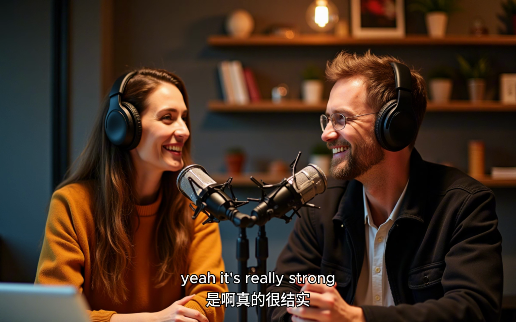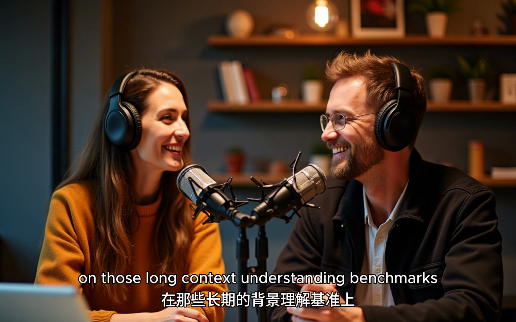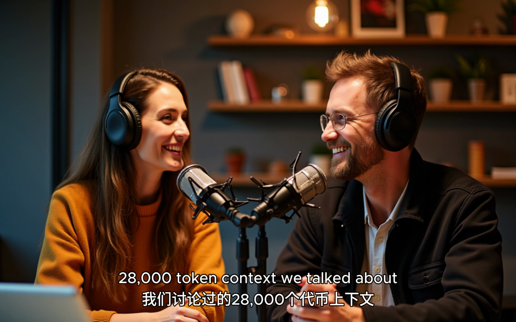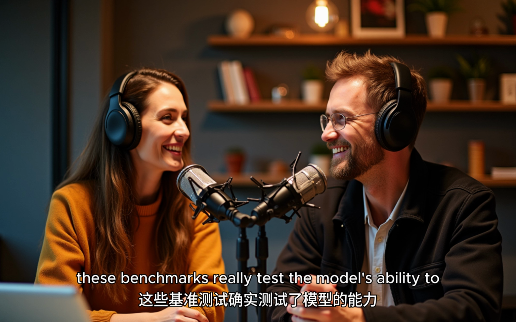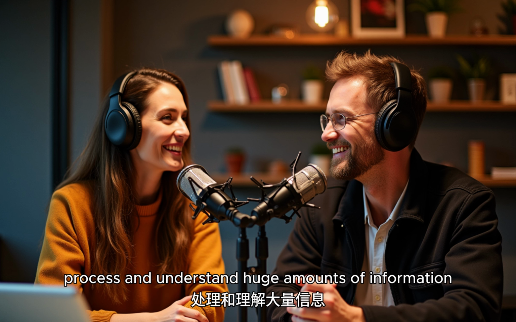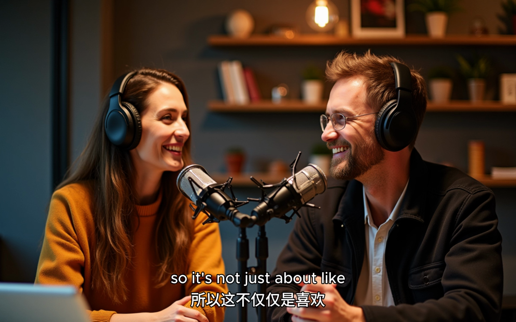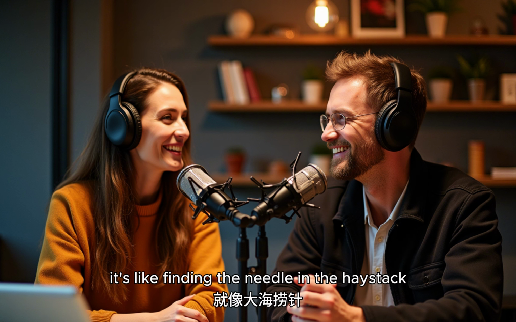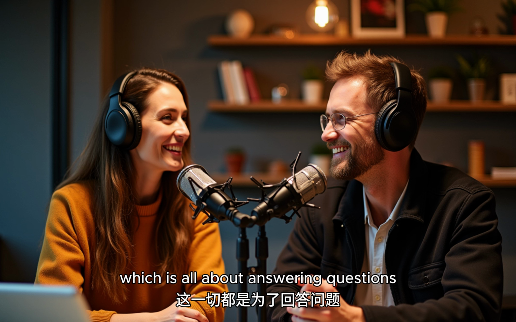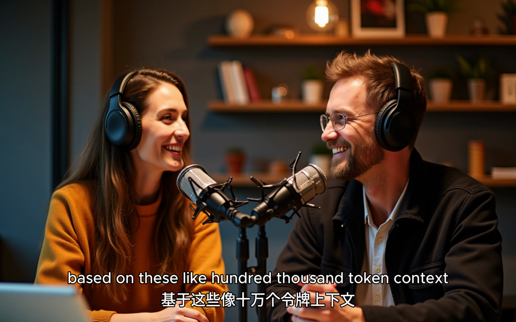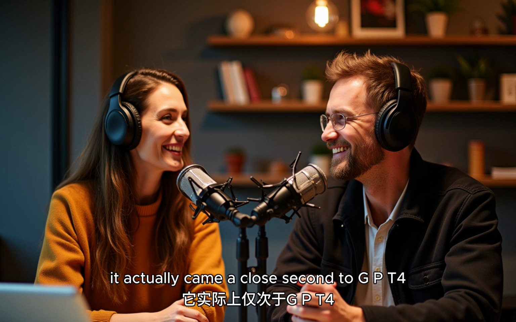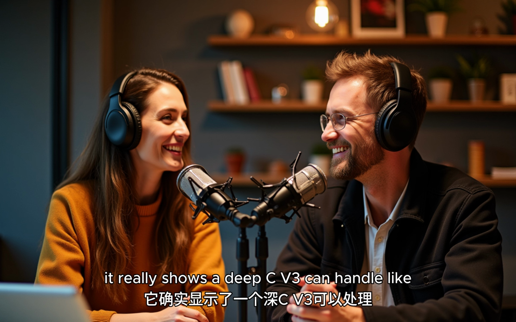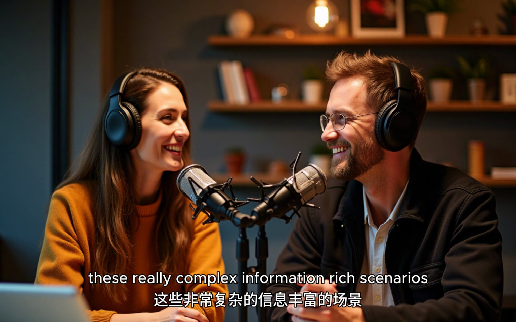That is really impressive. Were there any areas where DeepSeek V3 really blew the competition out of the water? Yeah, it's really strong on the long context understanding benchmarks like DROP, LongBench v2, and FRAMES. Remember those massive 128,000 token contexts we talked about? These benchmarks really test the model's ability to process and understand huge amounts of information. So it's not just about remembering a bunch of text. It's about actually making sense of it, finding the needle in the haystack. Exactly. And on FRAMES, which is all about answering questions based on 100,000 token contexts, it came a close second to GPT-4. It beat all the other models. That's amazing.